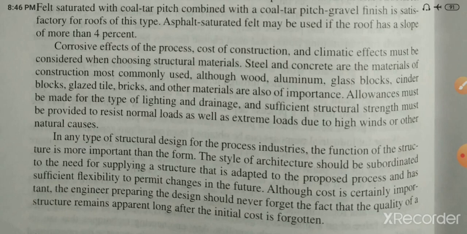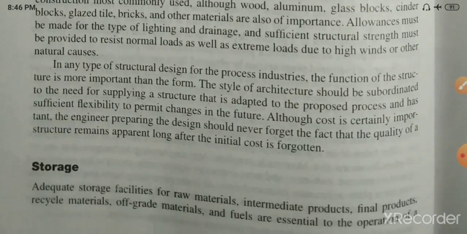Okay, which depends on the process auxiliaries and process utilities. Okay, and the structural design, instrumentation and control design, how to design the system is special. In the structural design for the process industries, the function of the structure is more important than the form. The style of architecture should be subordinated to the need of the process, and the structure should be adapted to the process and have sufficient flexibility to permit change in the future, although cost is certainly a consideration.